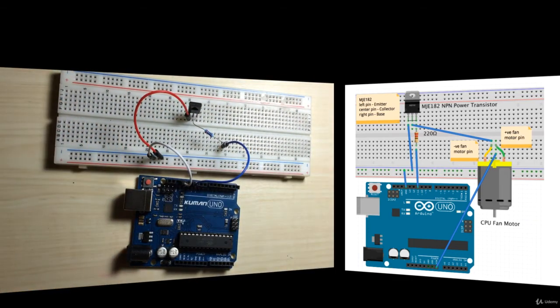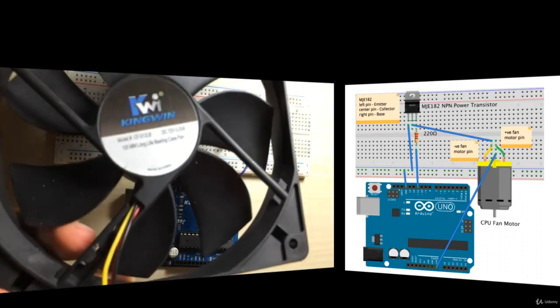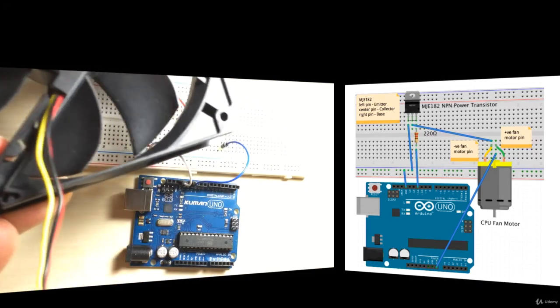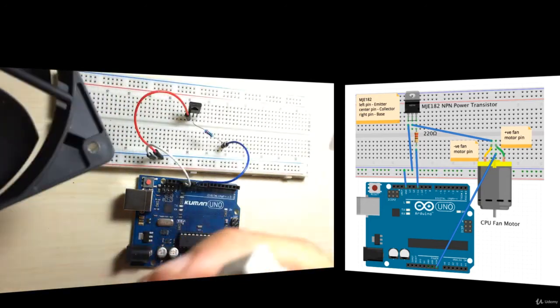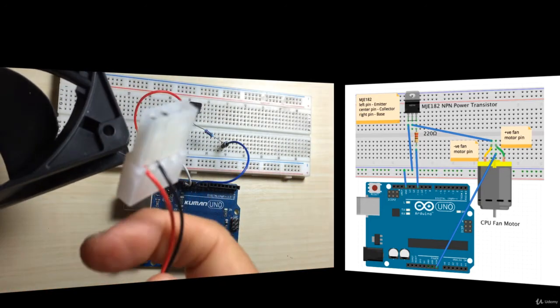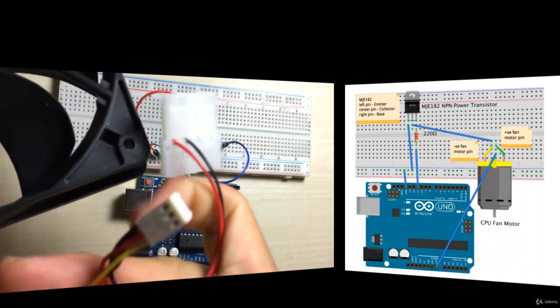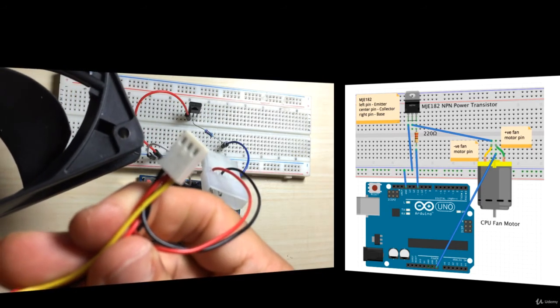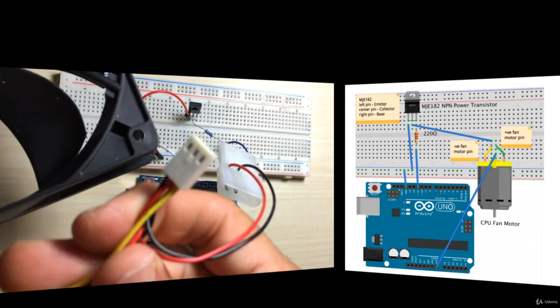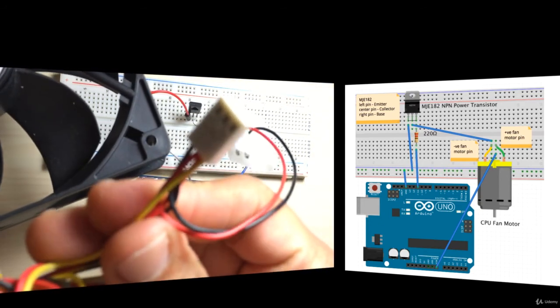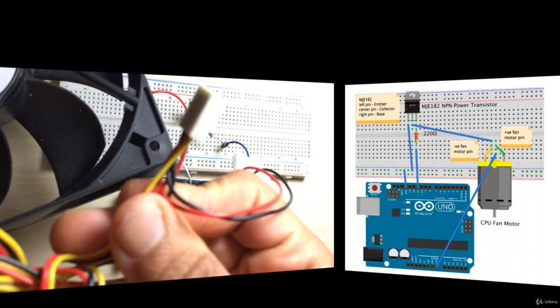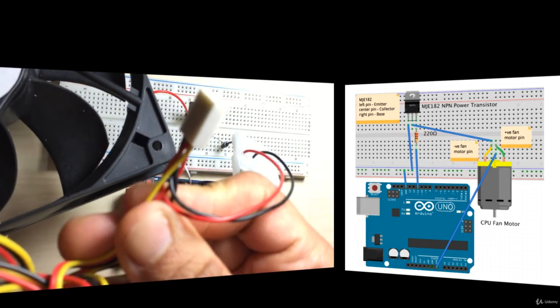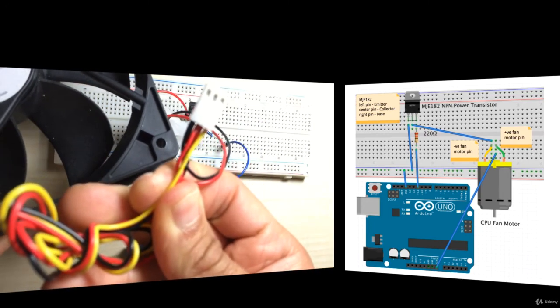Now it's time to connect our CPU fan. This is the specific fan that I have. There are a couple of connections here. There's a bigger Molex connection, and there's also a smaller connection for our pins that we may use. So I'll just use this. The black wire is the negative, and the red wire is the positive on this here.